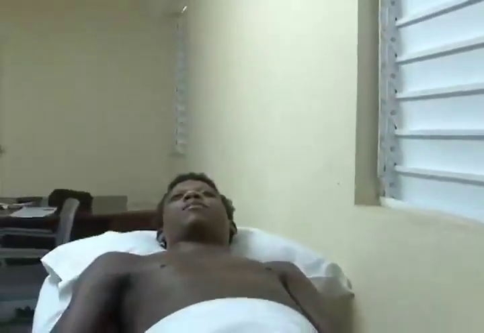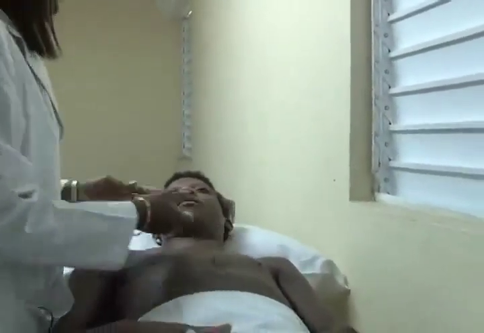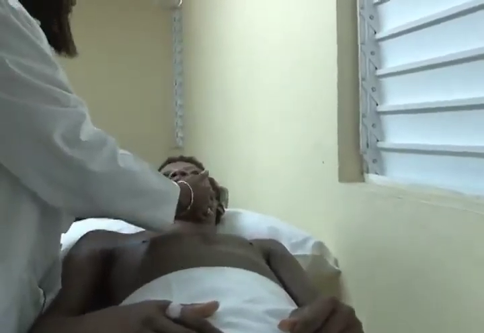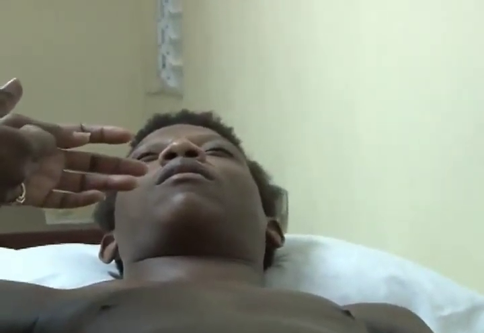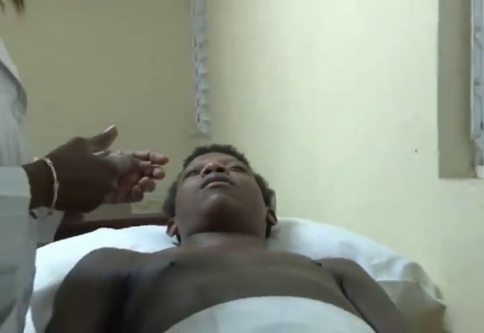We're now going to check for lymphadenopathy. We start by looking at the submental groups, the juxtajugular groups, the preauricular group, the postauricular group, the posterior occipital group, then the posterior cervical group, and we end with the anterior cervical group. We follow that up with the supraclavicular group and then the scalene nodes.